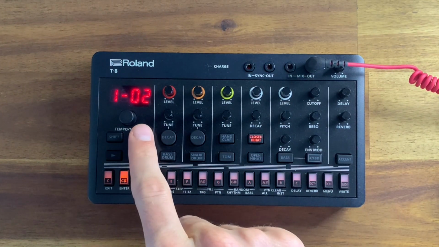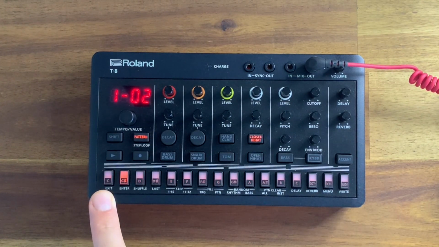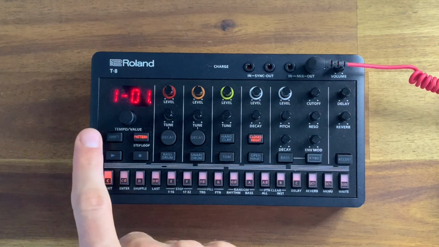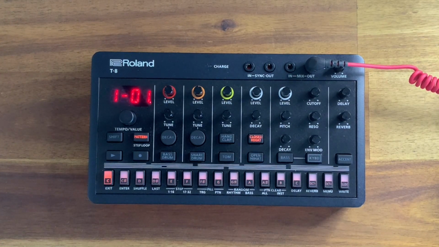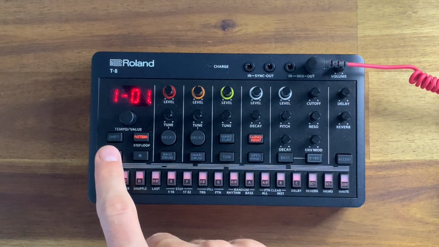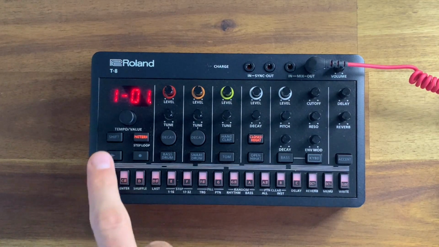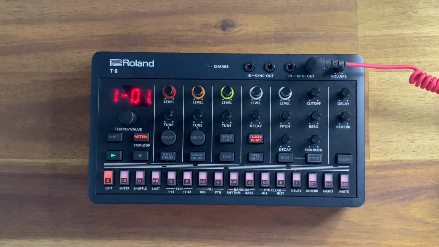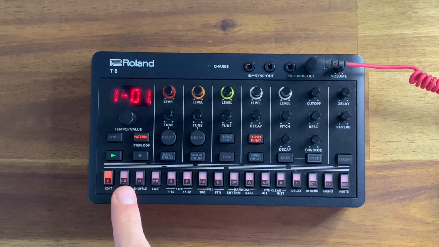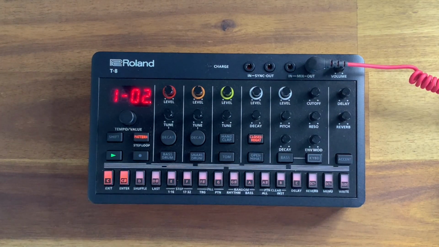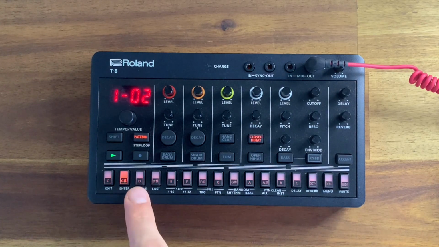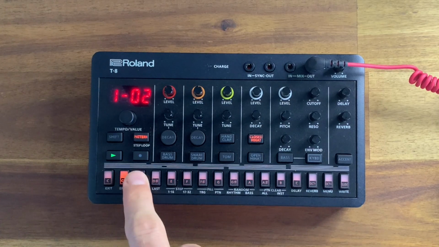The great thing about this is I can sequence a drum pattern on the first 1-01 bank, and then I can move to the second one. So that gives me 2 sections of a song. Let me demonstrate. There's my first pattern, and I can simply press here to change to the next part of the song. I can then move to another part of the song by pressing the next trigger.